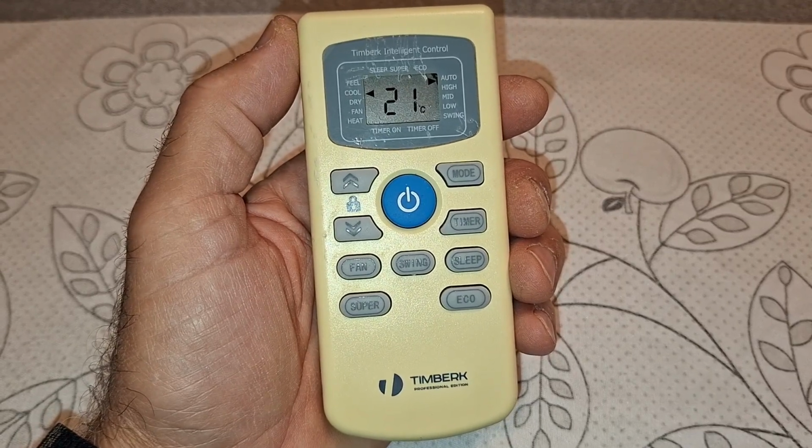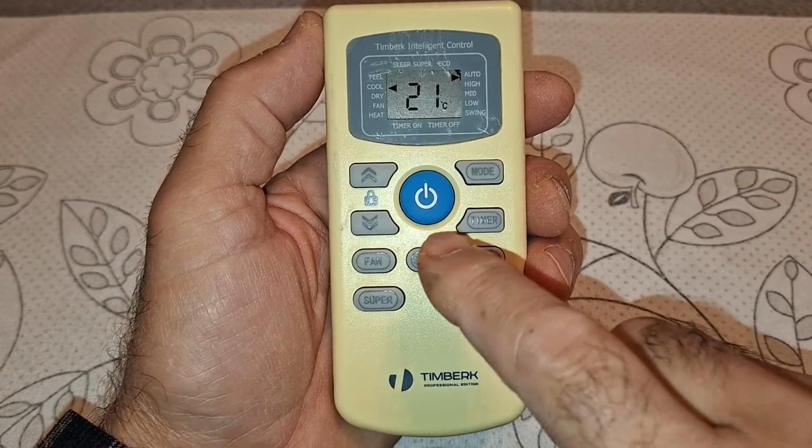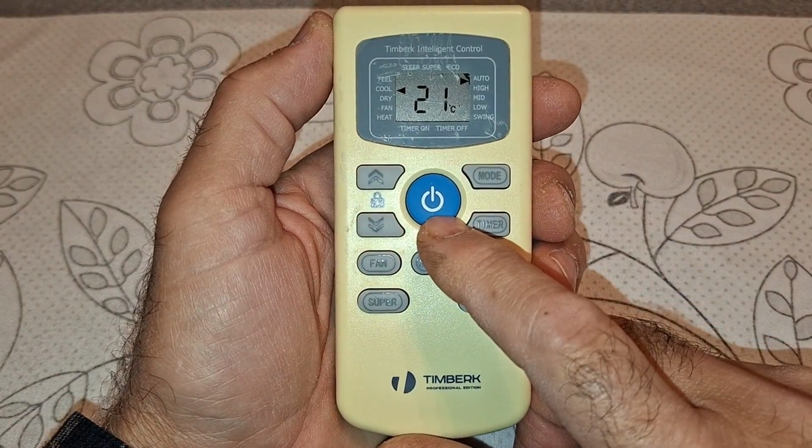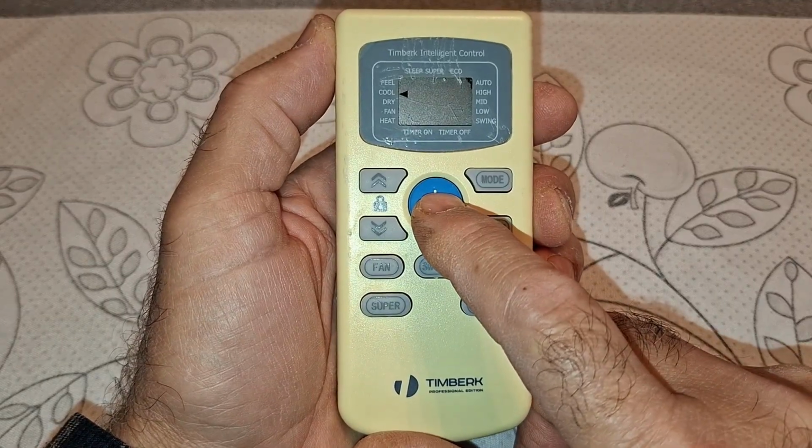In this video I will show you how to use the Timberk air conditioner remote control. This is the on off button of the air conditioner. With the help of this button we can turn the air conditioner on and off.